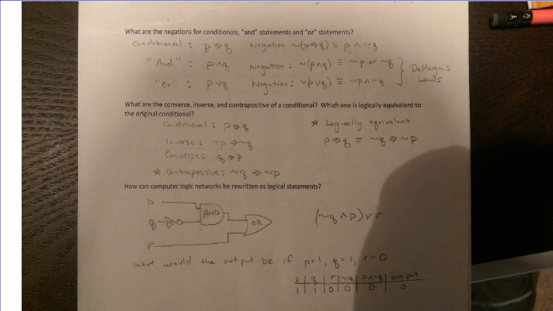And if we look at the converse of that conditional, the converse would be: if I am reprimanded at my job, then I was late to work. Well, that's not necessarily true. Again, I could be reprimanded for several things, not just being late for work.